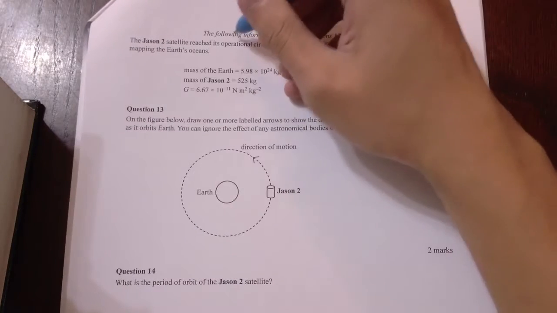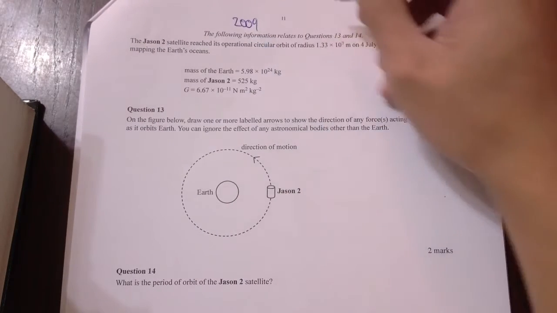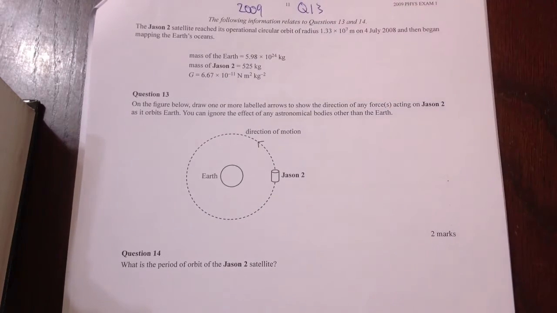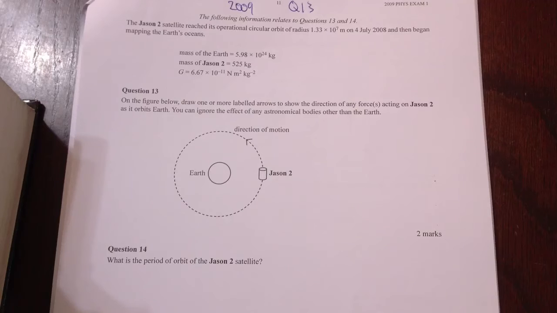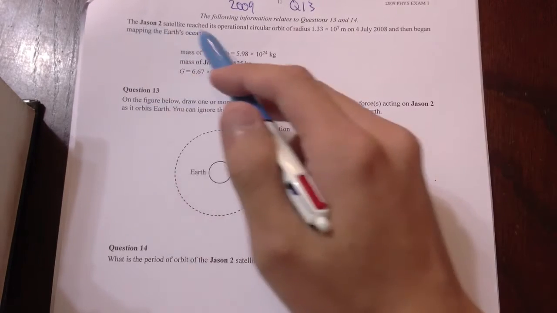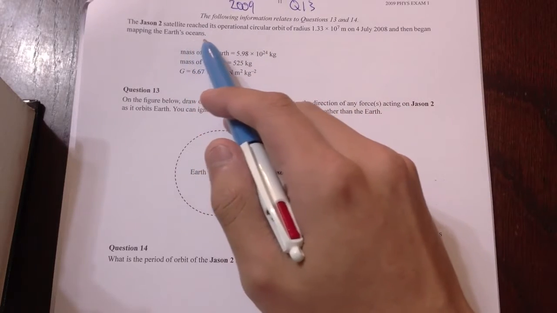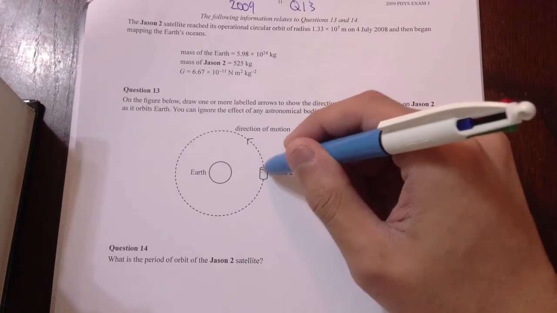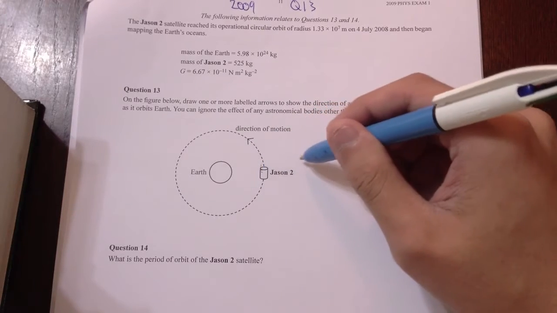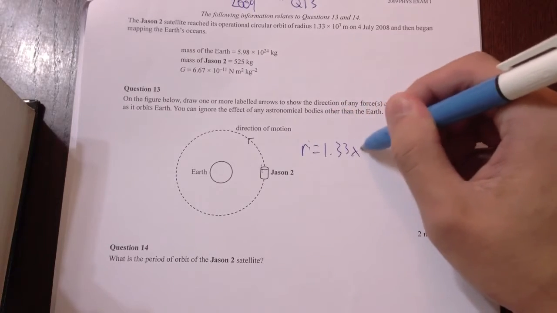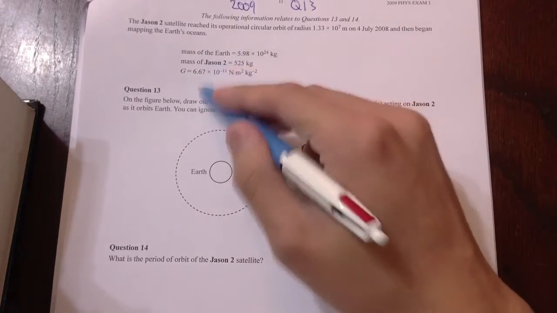Okay, this is the 2009 paper, and this is question 13. I'll give you a moment to read it. Okay, time's up. Jason's satellite reaches its operational circle, and then begins mapping the Earth. So we know this is Jason's satellite, and it's out some really far distance, r equals 1.33 times 10 to the 7 meters. And here's all that other information.